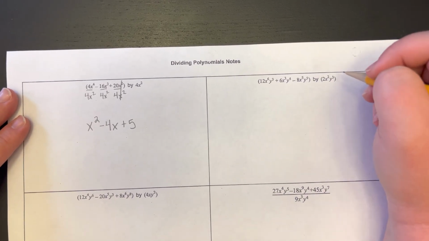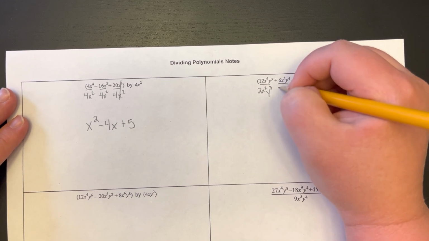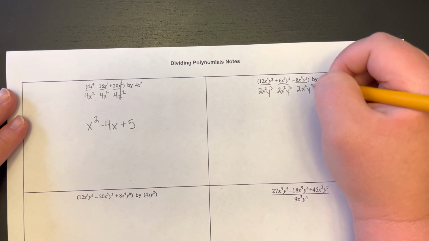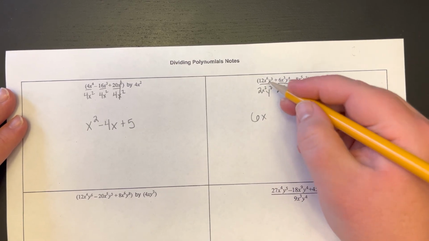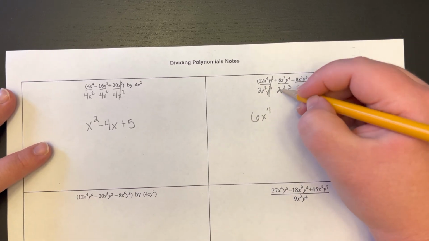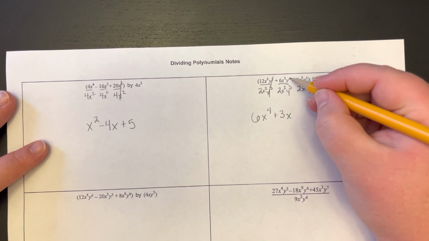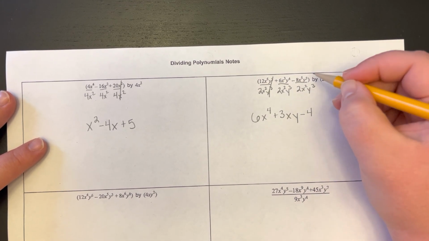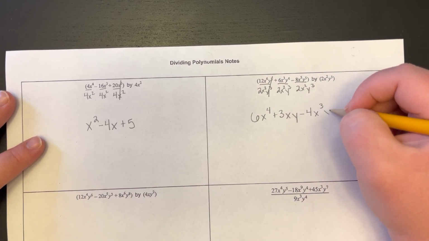Next one, divide everything by 2x squared, y to the 3rd. Twelve divided by 2 is 6. X to the 6th over x to the 2nd is x to the 4th. I'm getting ahead of myself here. Y thirds cancel. 6 divided by 2 is 3. X to the 3rd over x to the 2nd is just x. Y to the 4th over y to the 3rd is just y. Negative 8 divided by 2 is negative 4. X to the 5th over x to the 2nd is x to the 3rd. And y to the 5th over y to the 3rd is y to the 2nd.